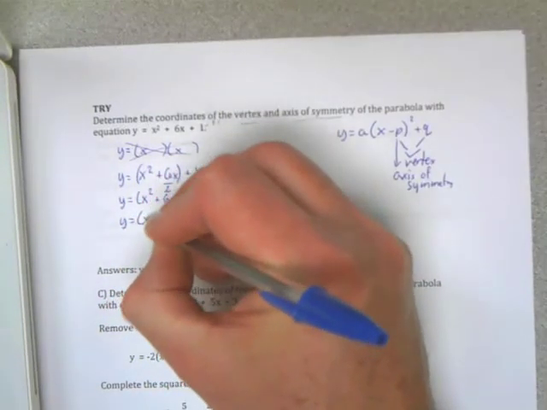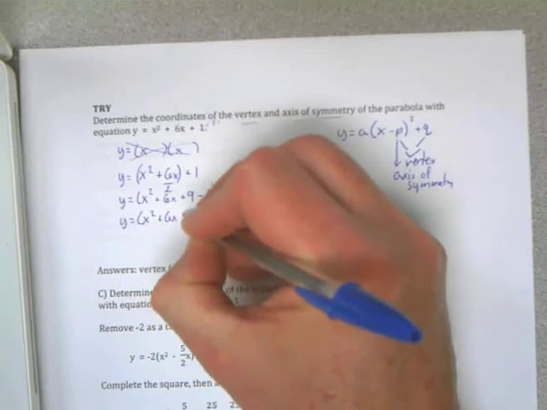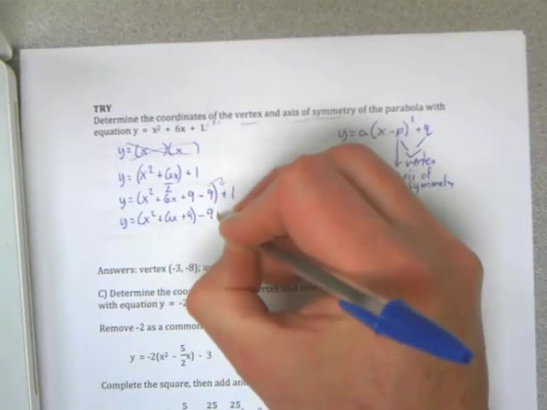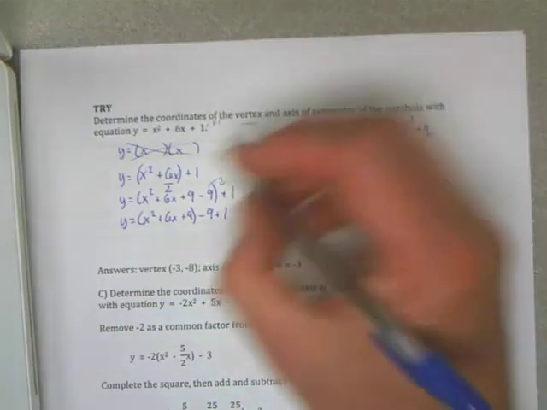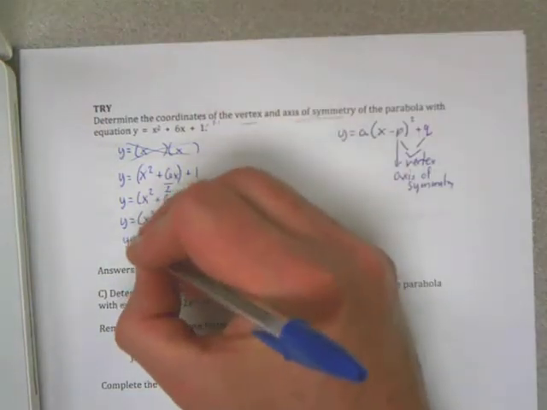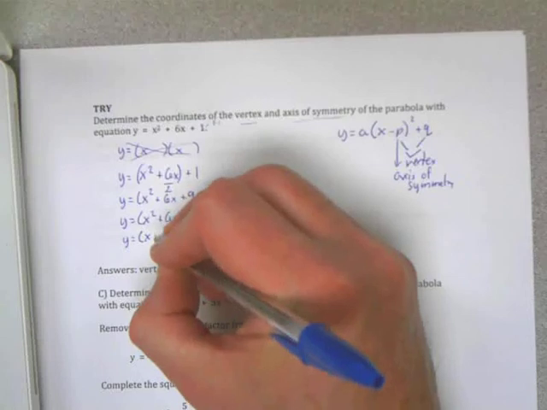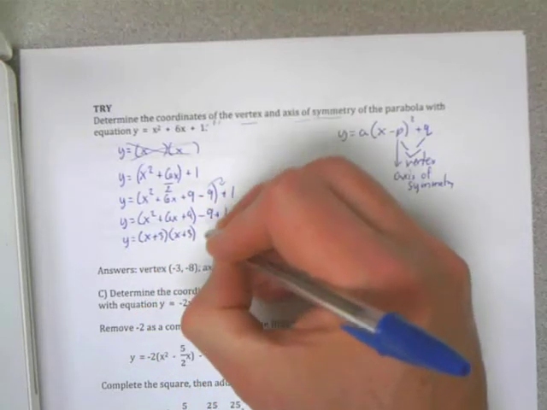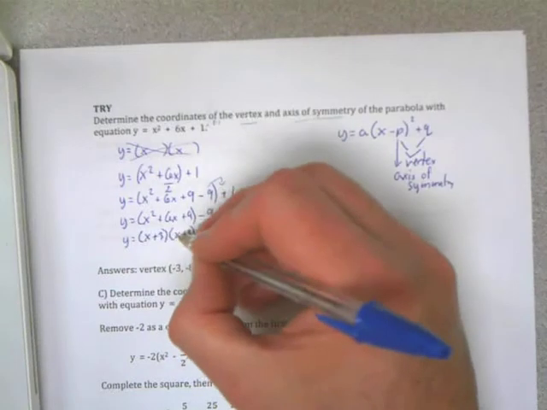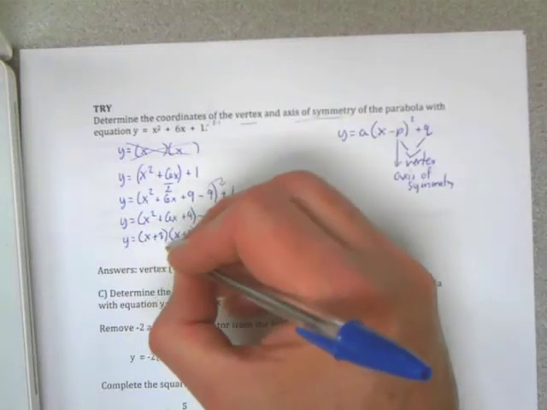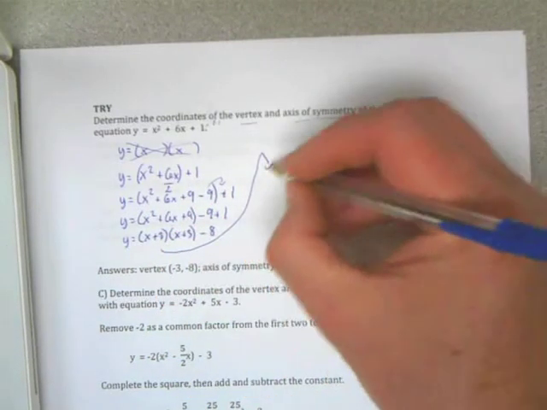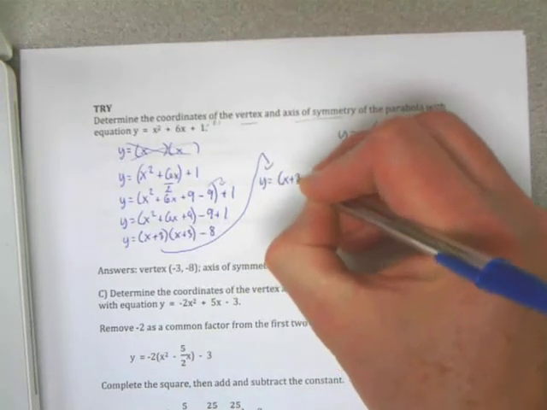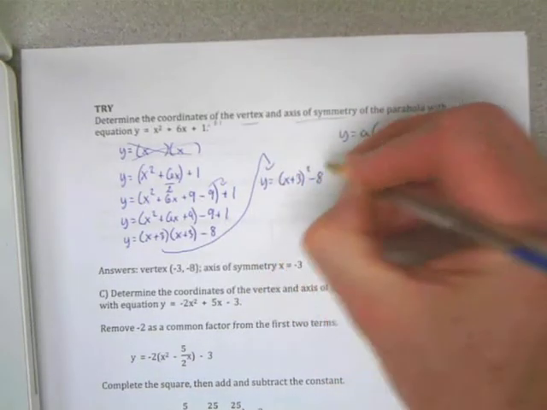I then rewrite it, and I take this one out of the brackets, minus 1. If I factor this, I can see that y is equal to (x plus 3) times (x plus 3), and if I combine these two, I get minus 8. These are the same. I'm just going to rewrite it up here. So y is equal to (x plus 3) squared minus 8.